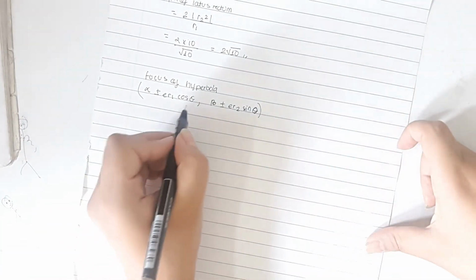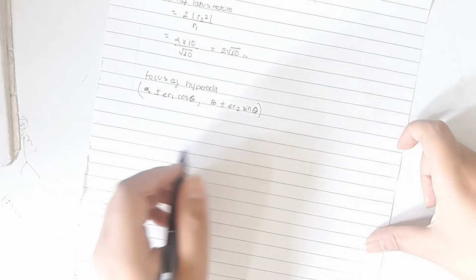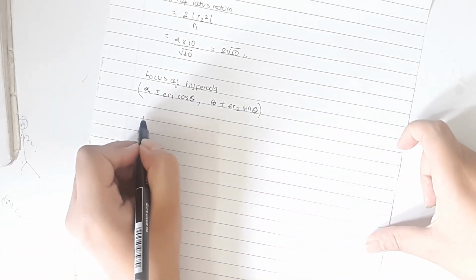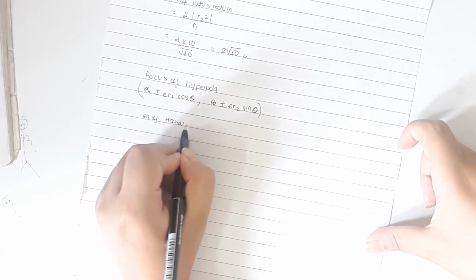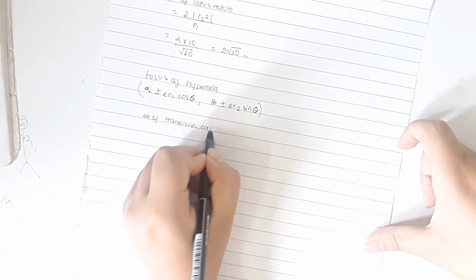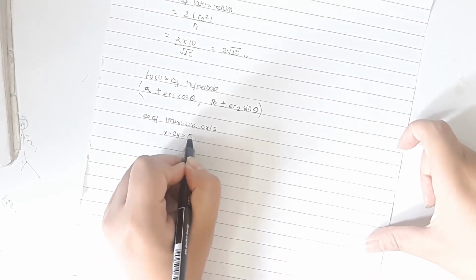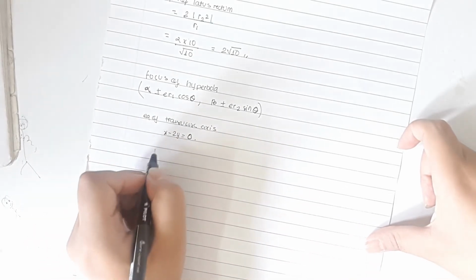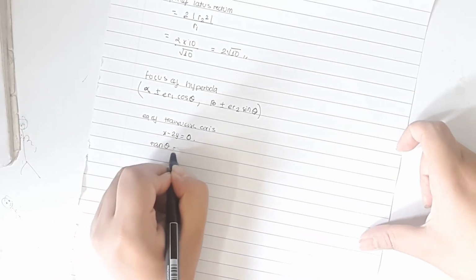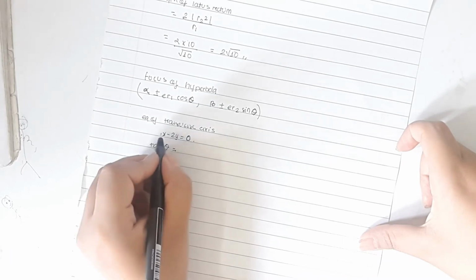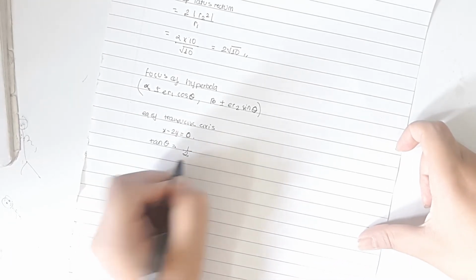So for finding this, we know every value but we don't know theta, so for finding theta we take the equation of transverse axis, which is x minus 2y equals 0. So for finding theta, we find the slope. We know that slope tan theta is 1 by 2.